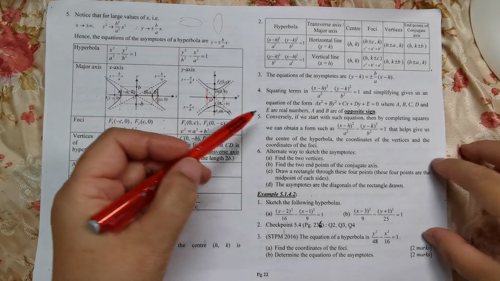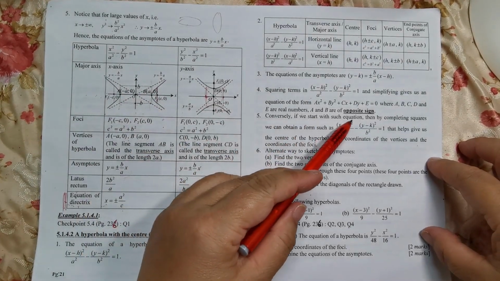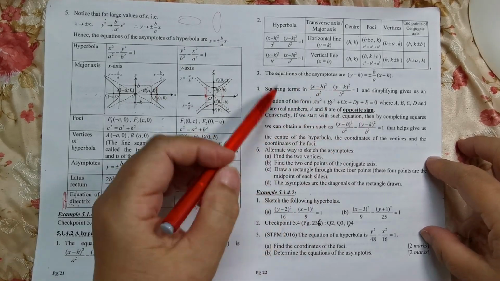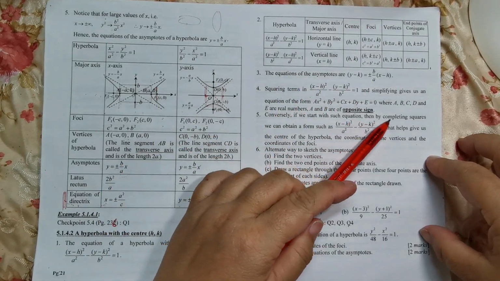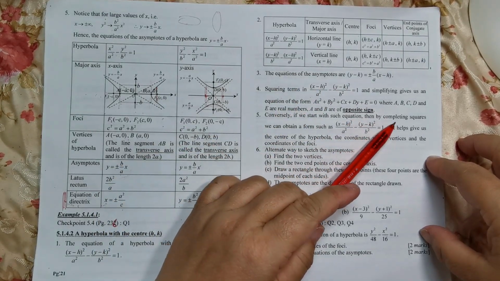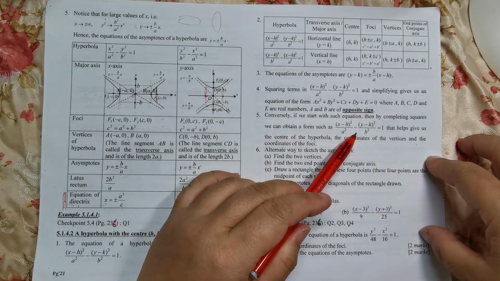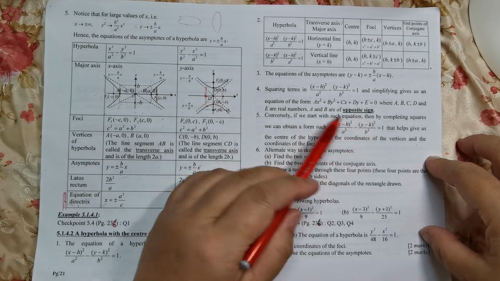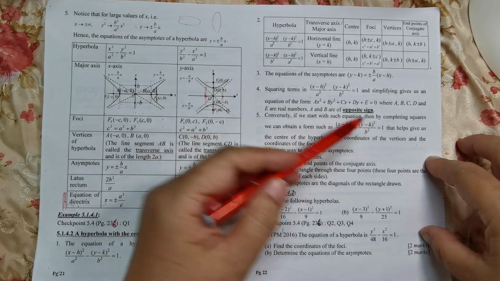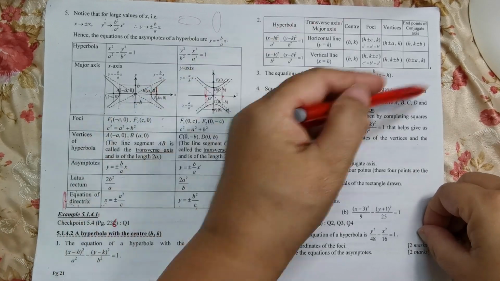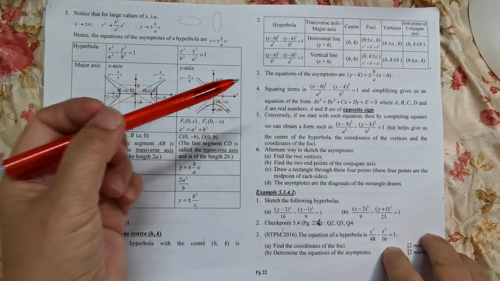Right? Then conversely, if we start with such an equation, meaning if the question gives you one in general form, then you can do completing the square, like what we have done, and express it in this standard form. So that when it is in standard form, you will know the center, the vertices, the foci, and all the other information that we need.